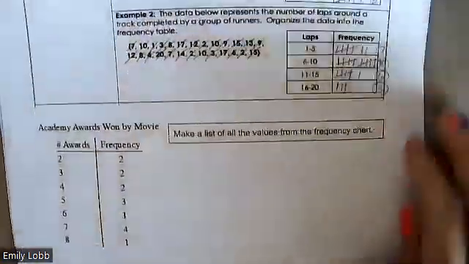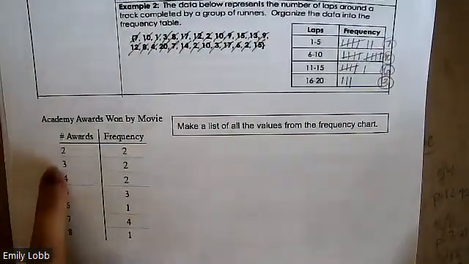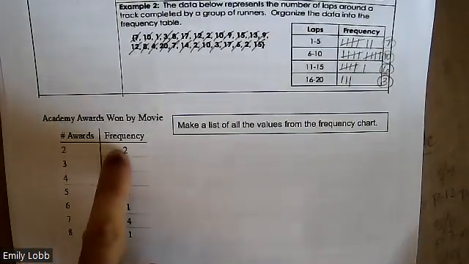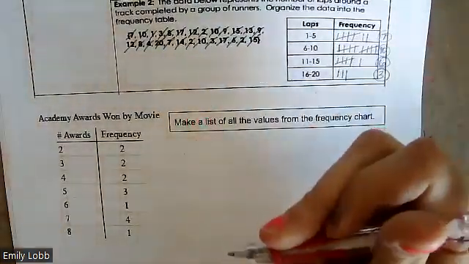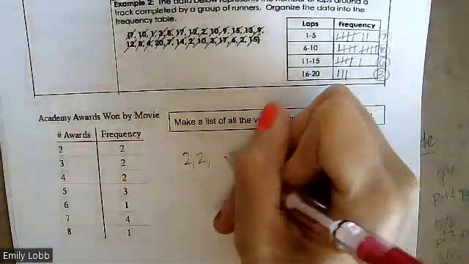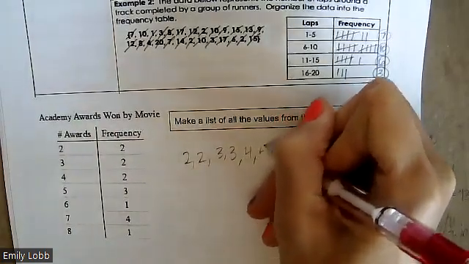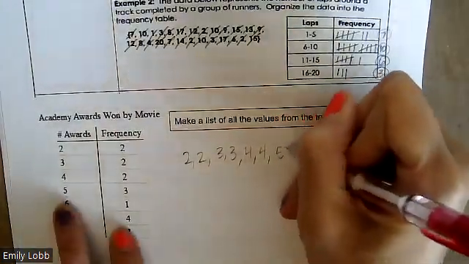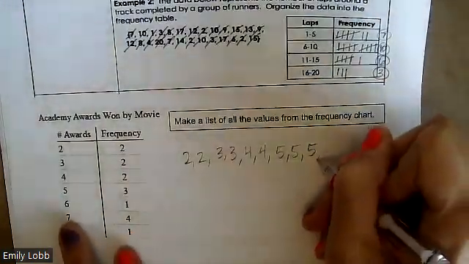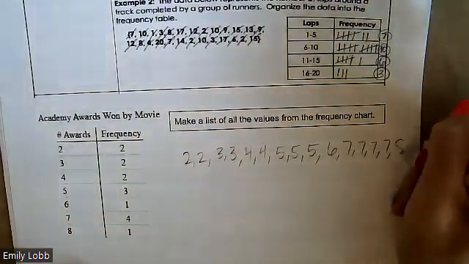All right, so we are going to make a list of all the values from the frequency chart. So number of awards won by a movie. So 2 happens twice. So I would write 2 how many times? 2 times. 3 happens twice. So I'm going to do the same thing here. 4 happens twice. And I'm going to list all my data values. 5 happens 3 times. 6 is once. 7 is 4 times. And 8 is once.